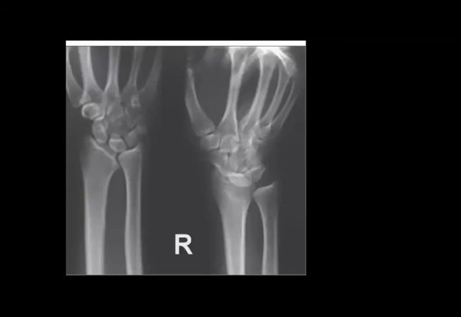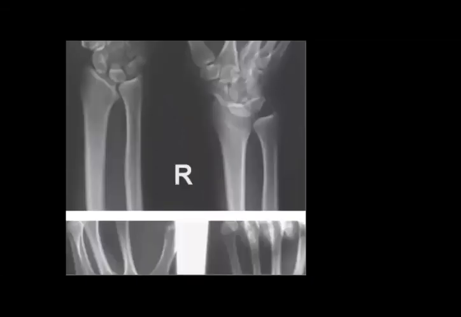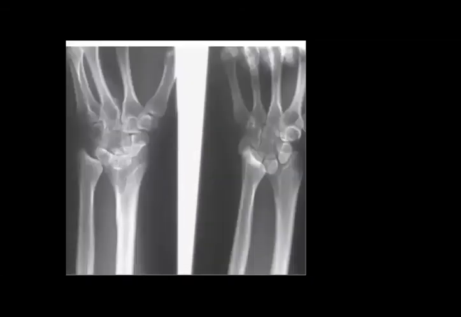Yeah, Madelung deformity. Sarah, Shayma, perfect. Ala, Marwa, Mirmin, yes, mashallah. So Madelung deformity, anatomy case. What are the causes of Madelung deformity?